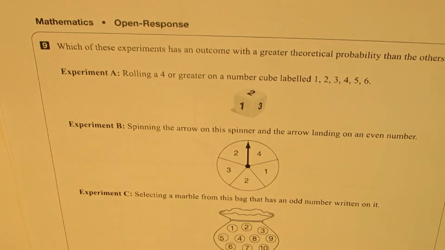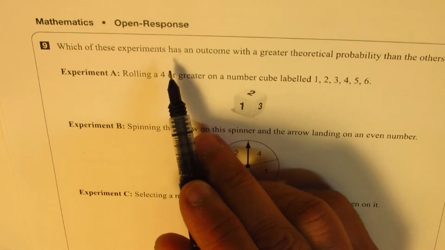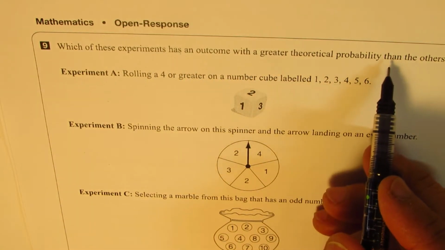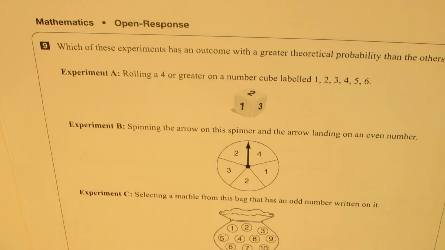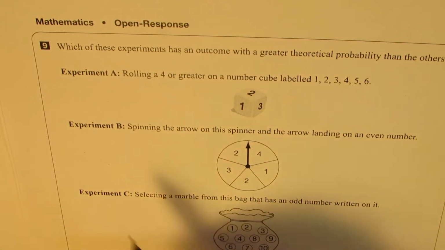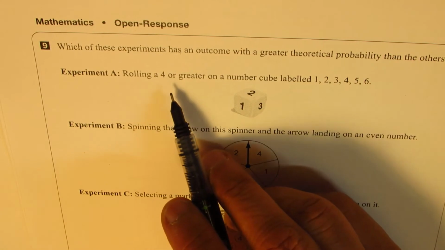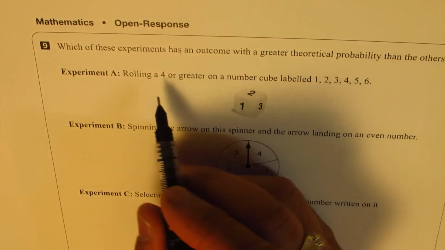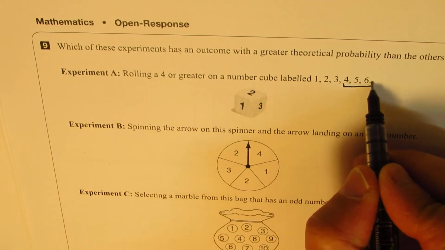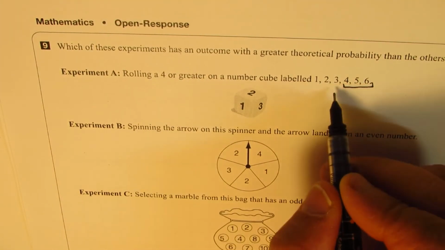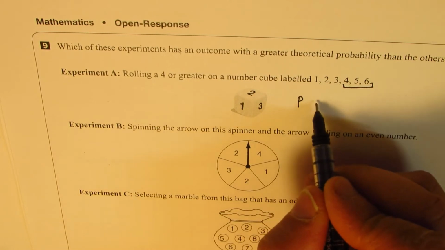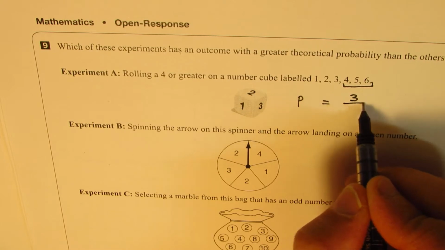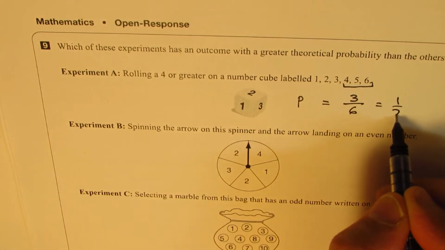Question number 9. Which of these experiments has an outcome with a greater theoretical probability than the others? This is also an open response question. Experiment A. Rolling a 4 or greater on the number cube labeled 1 to 6. So 4 or greater means we have 3 options, correct? So the probability will be how much? In this case, the probability will be 3 out of 6, which is half, correct?